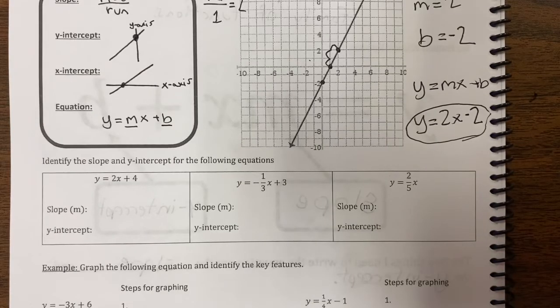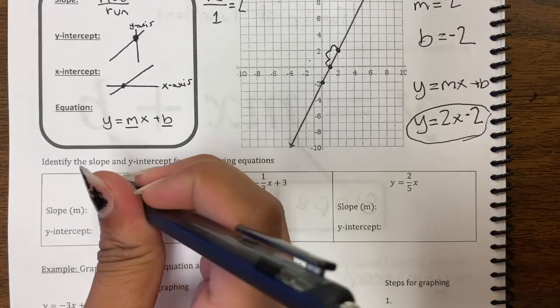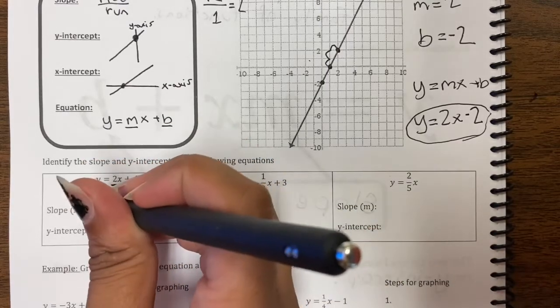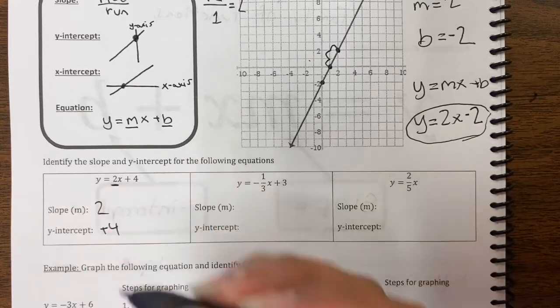You can also find the slope just from looking at an equation like this. You can also find the y-intercept. So the slope right here, what was our m, is 2. So y equals mx plus b tells me that 2 is the slope and the y-intercept is positive 4.